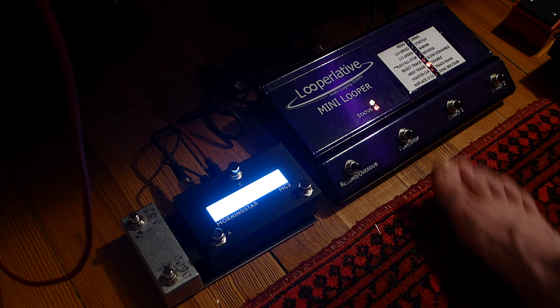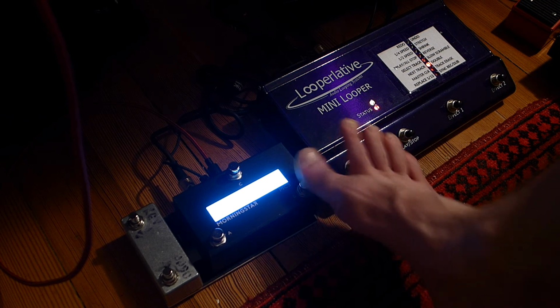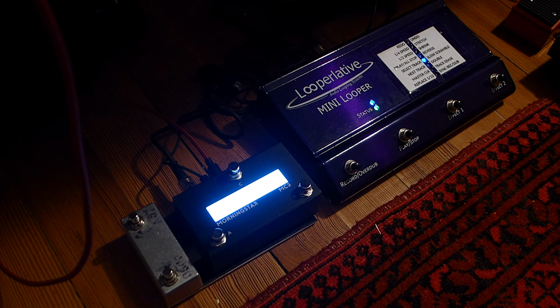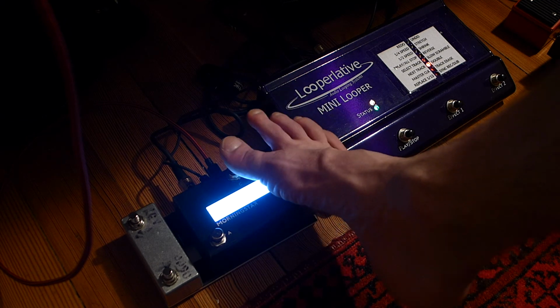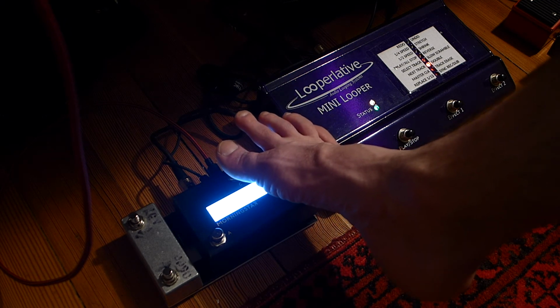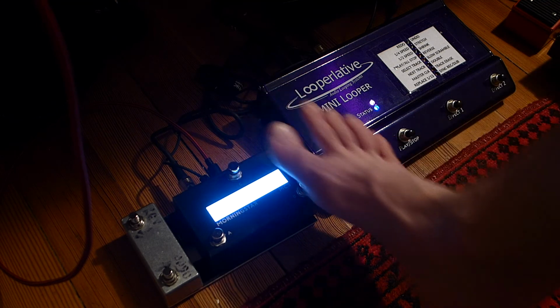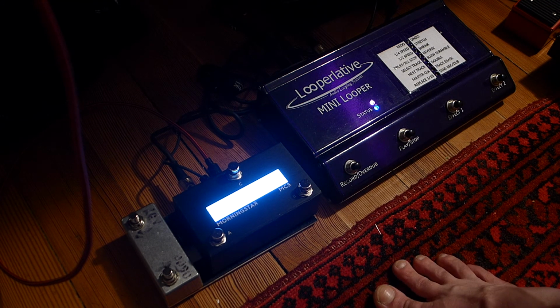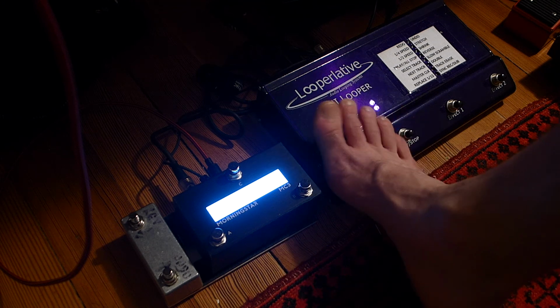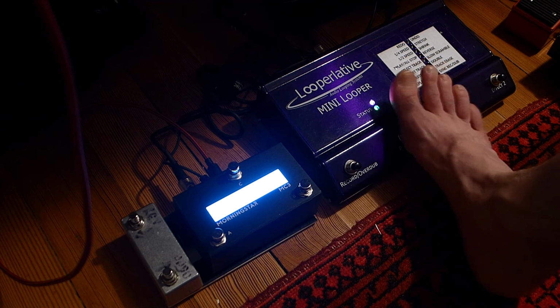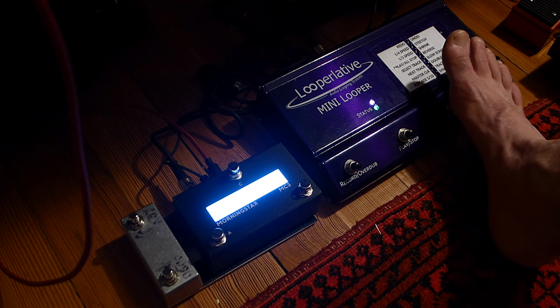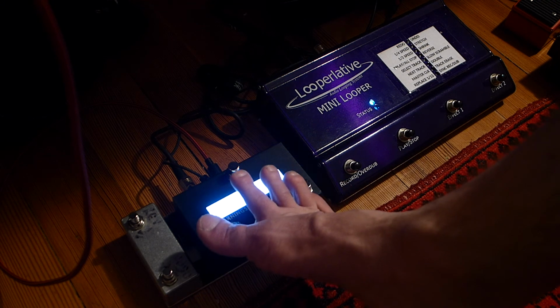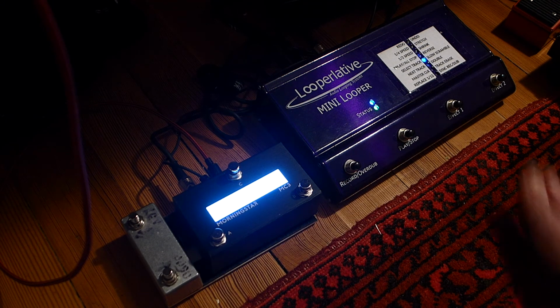Okay, so now I have loop 2 stopped, I do previous. Now playing loop 1, I do next. I go directly to loop 2. Now I do a next record. To go back to loop 1, what I do is first next, so I'm in loop 4, and then with next I can skip to loop 2.